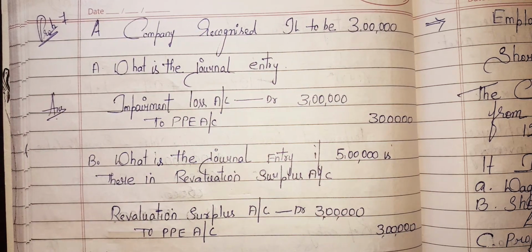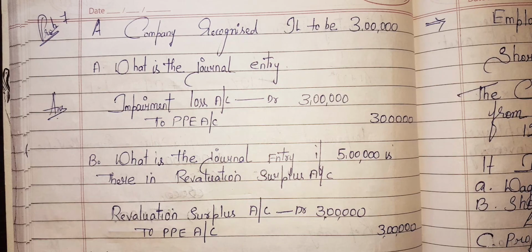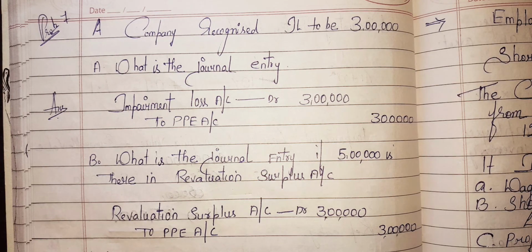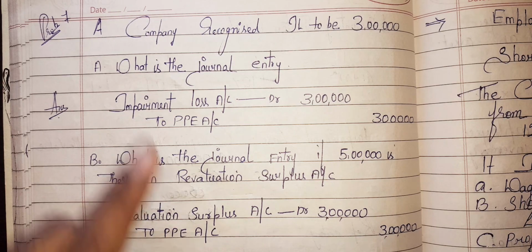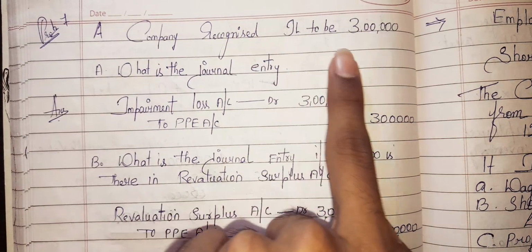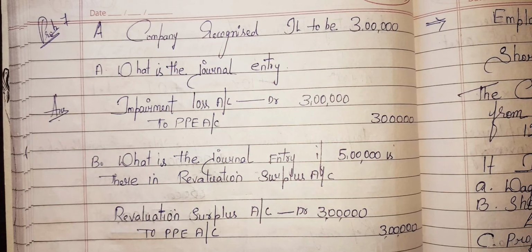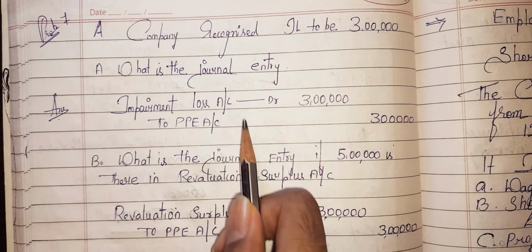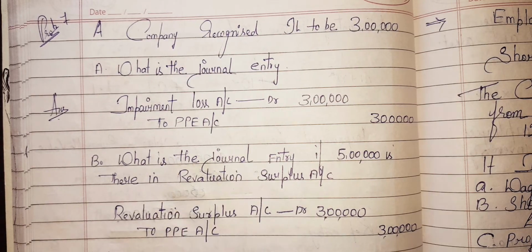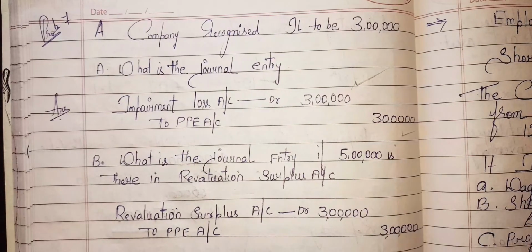In the impairment loss accounting standard, they might ask certain journal entries also. So let us see how to pass the journal entry. A company recognizes an impairment loss of 3 lakh rupees. So if the impairment loss is 3 lakh rupees, the journal entry will be: impairment loss account debit to PPE account, 3 lakh rupees and 3 lakh rupees.